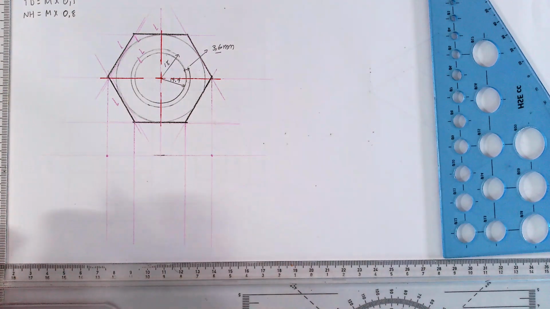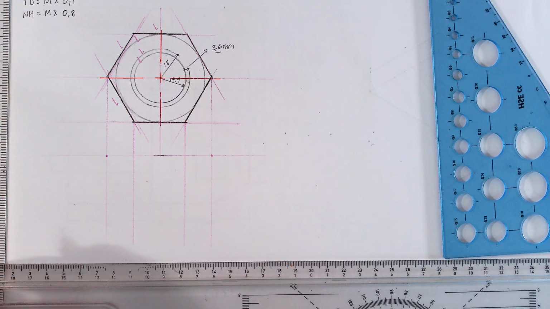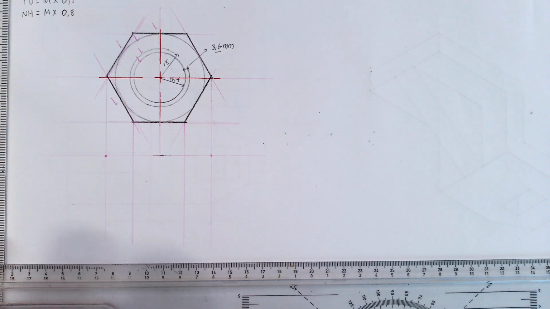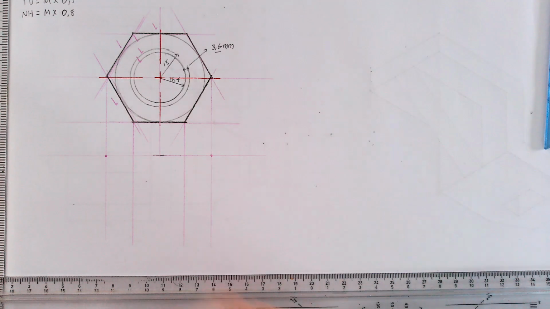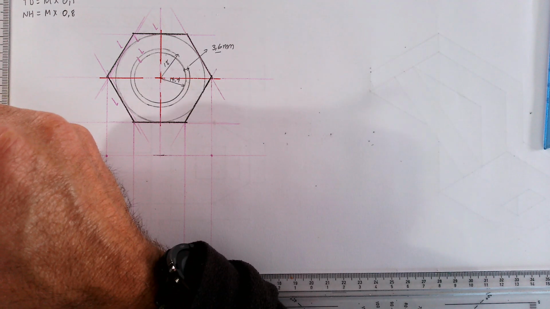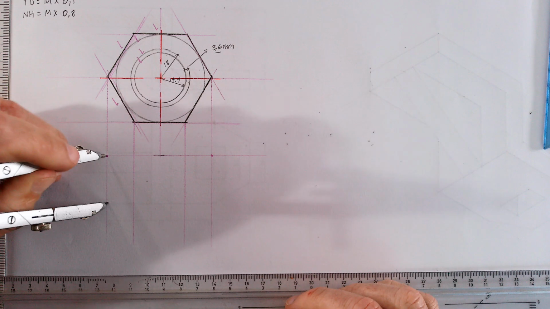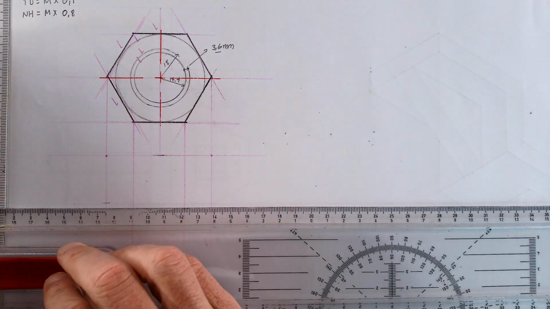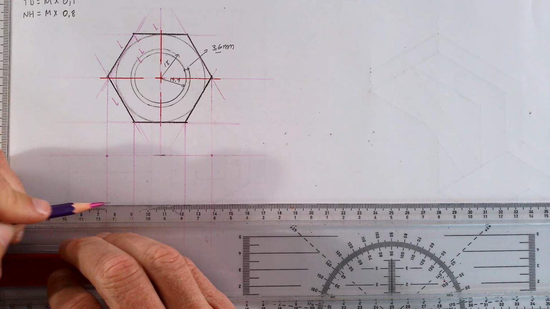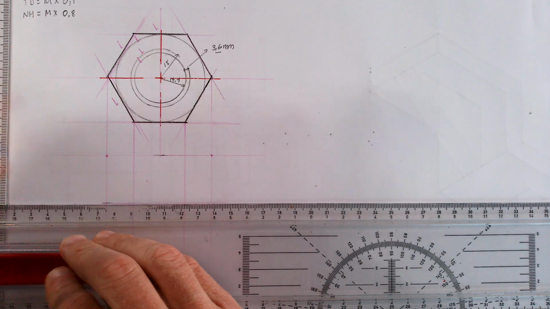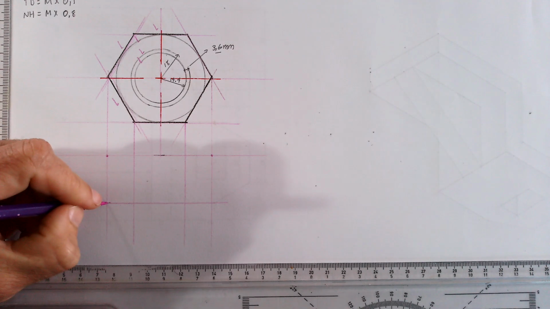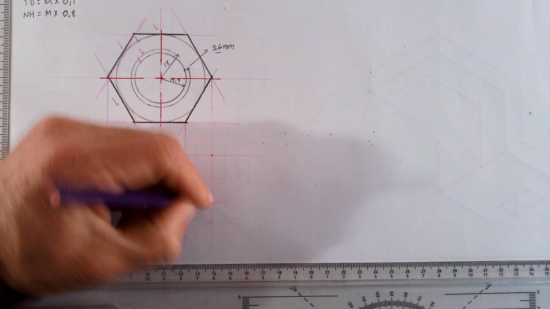Okay. So the metric value here is 36 times 0.8. That gives me a total of 28.8. So I'm going to go 29. Okay, so I come over here and I take 29, come down from there 29 to there, and I project that straight across. Okay, there we go. So now we know that the nut has got to fit inside 1, 2, and 3.